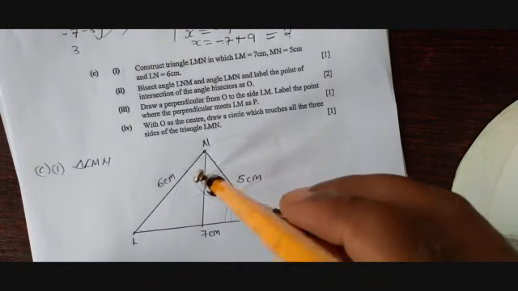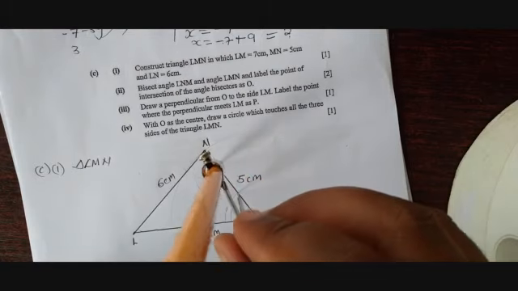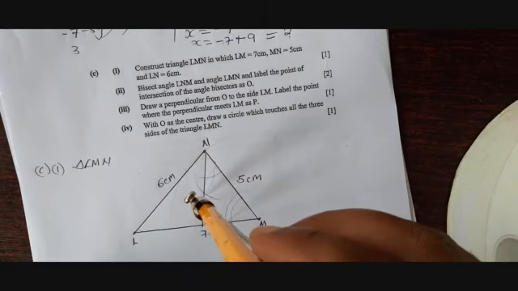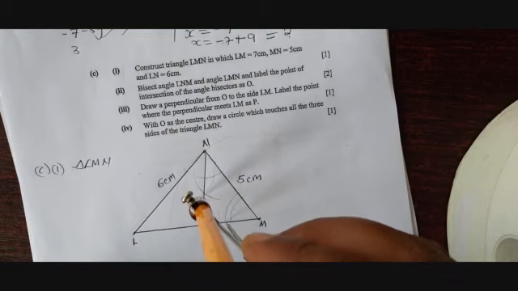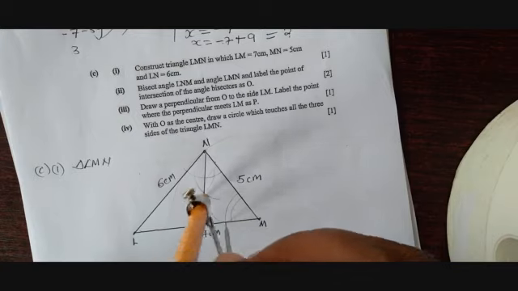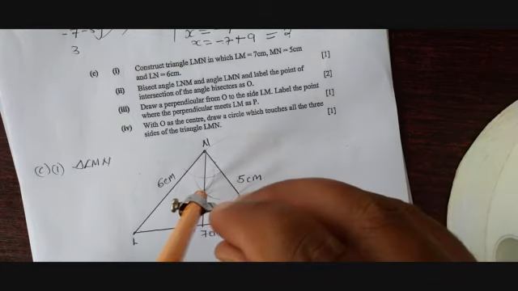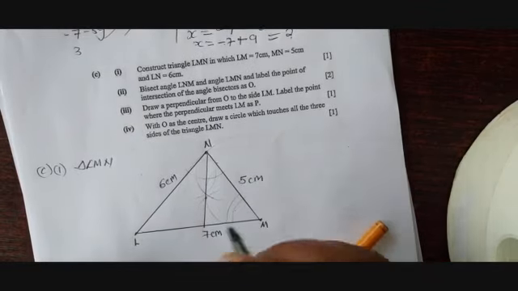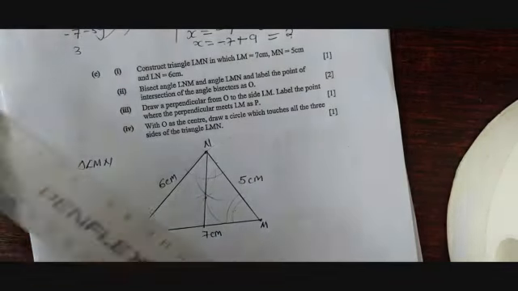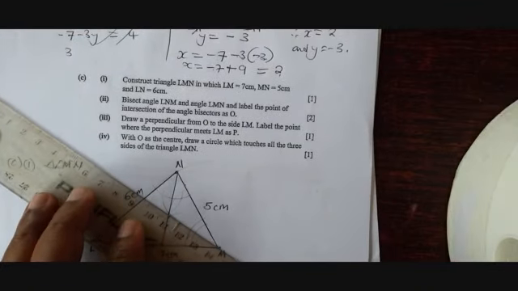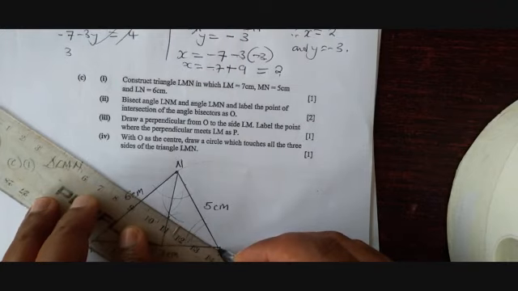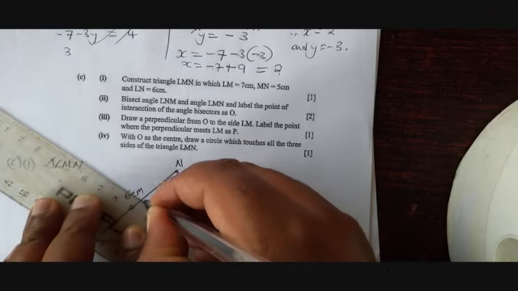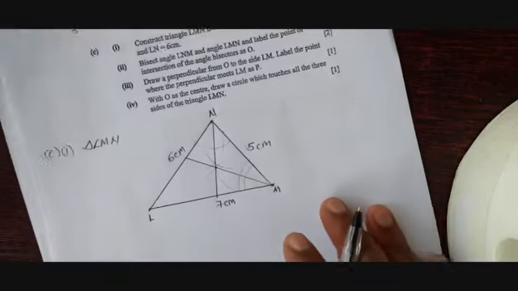Then I'll come here, create an arc, go to this point, create an arc. They are meeting here. So I'll get my ruler and join.